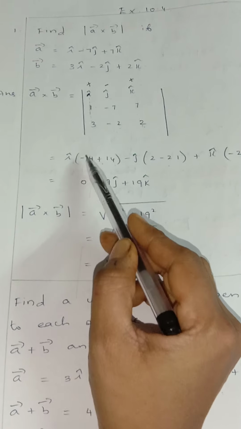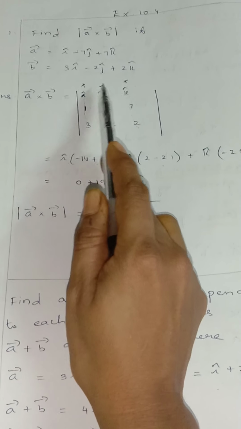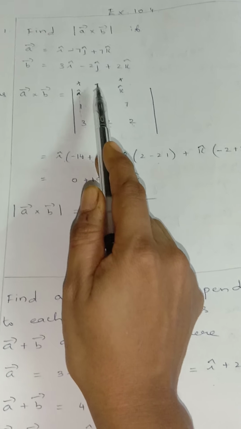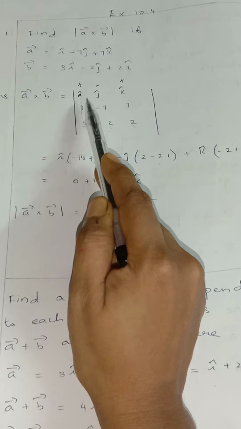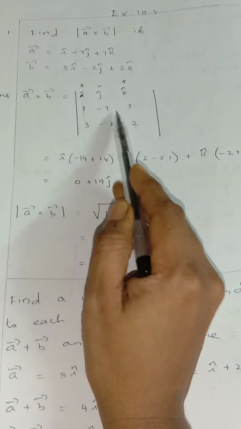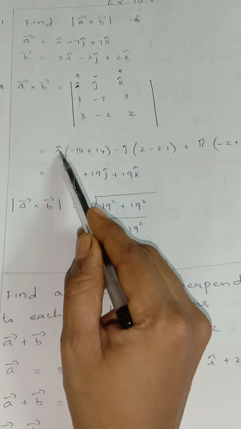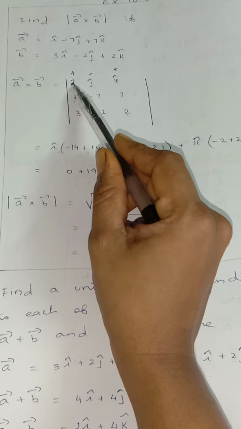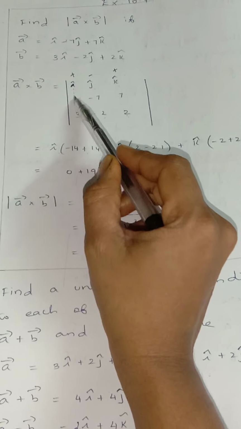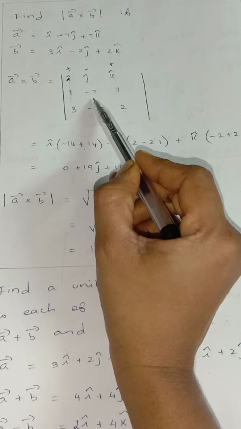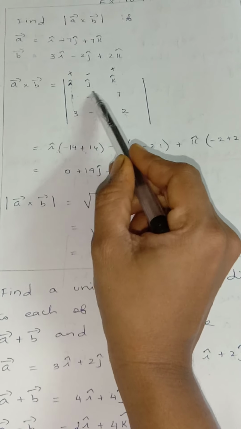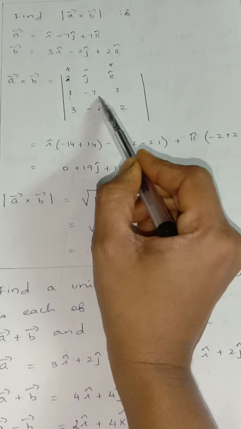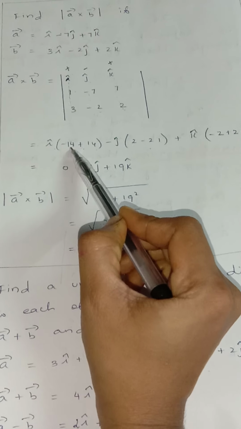Now this step is very important. You can see the symbols on the top: plus, minus, plus, and again minus, plus. Now if I take i, it is positive. Can you see where i is lying here? This row and this column you should neglect, and what do you have here? Only these elements, which means 2 into minus 7 is minus 14.